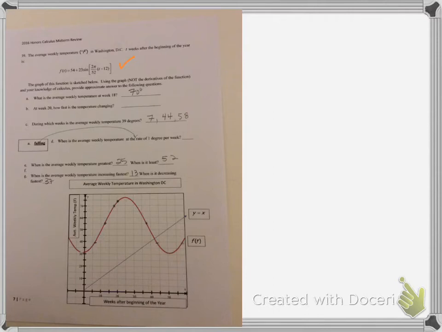And what is that the equation of? The average weekly temperature. But now they want me to answer questions only looking at the graph, so don't be taking the derivative. Okay, so I have already written my answer here, but let me tell you why that is the answer. What is the average weekly temperature at week 18? What do I do to do that?